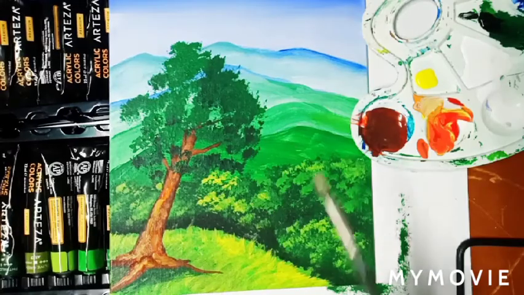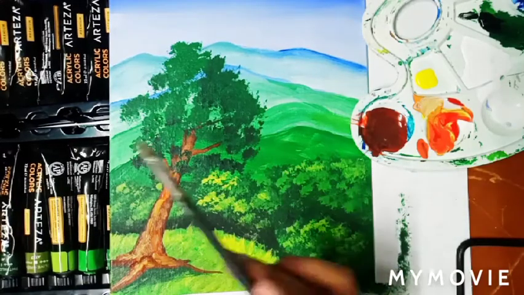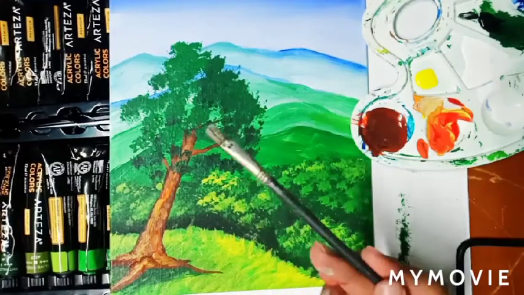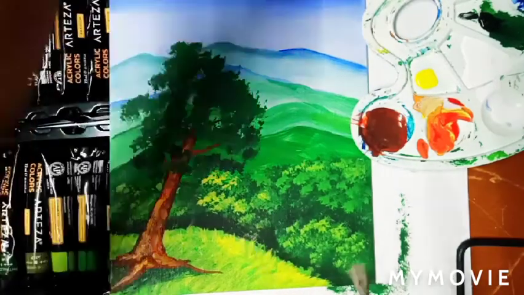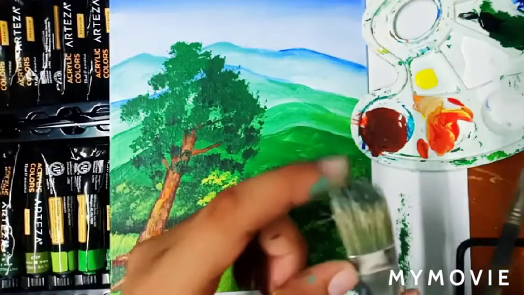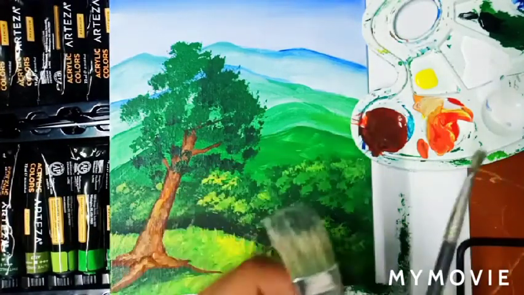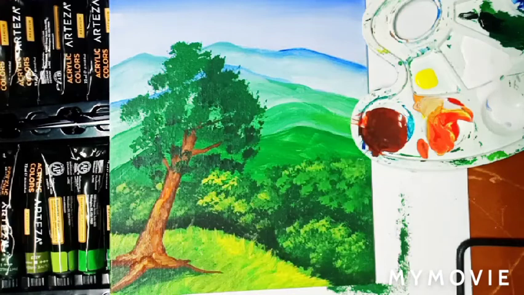I will be using a smaller brush now to put some highlights of the leaves on this tree. You can use the same big brush, but then you have to be a bit more careful. Maybe just use a part of the brush. Okay, well, since I have this one, then I'm gonna use the smaller brush.